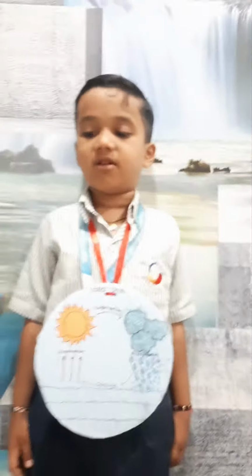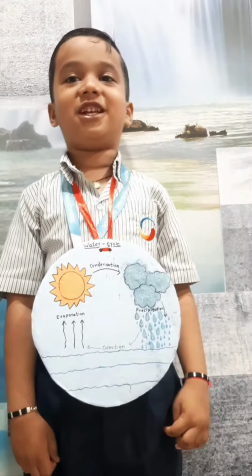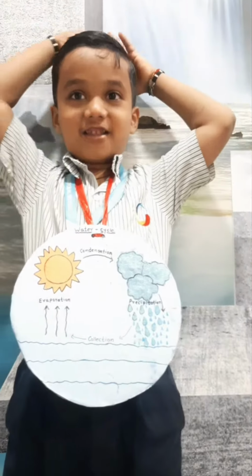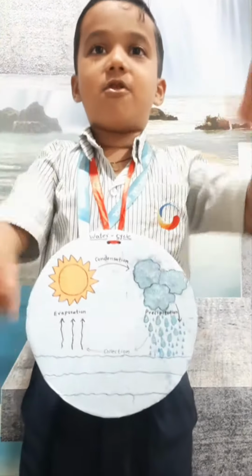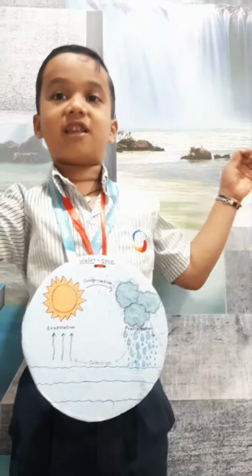Today I am going to tell you what is the water cycle. When the sun shines on the sea, the heat of the sun changes some water into vapor. This is called evaporation. This is the first step of the water cycle.